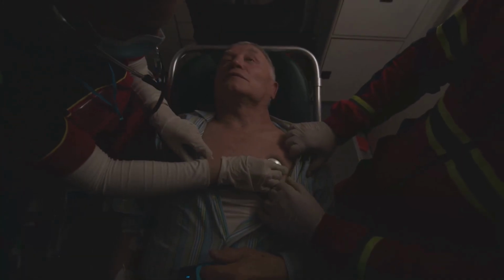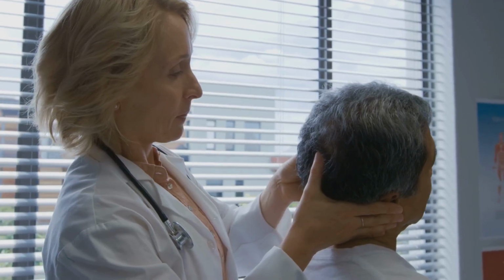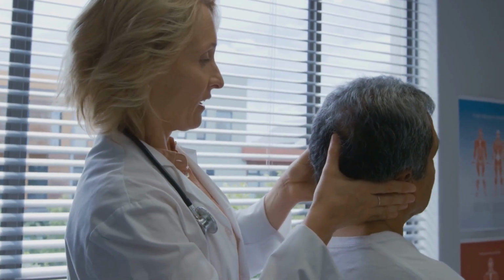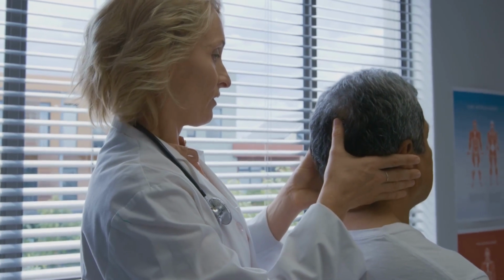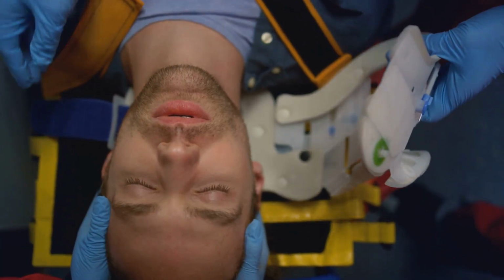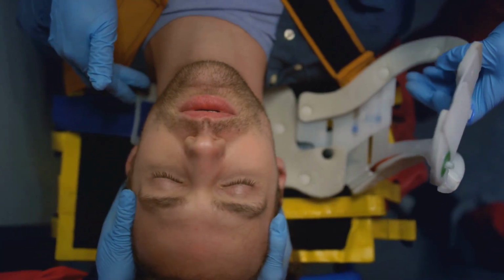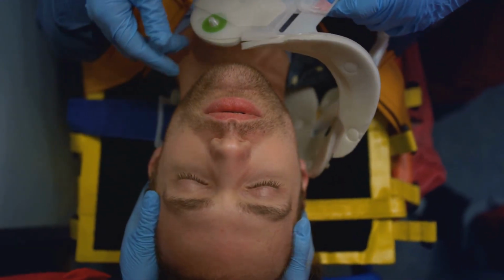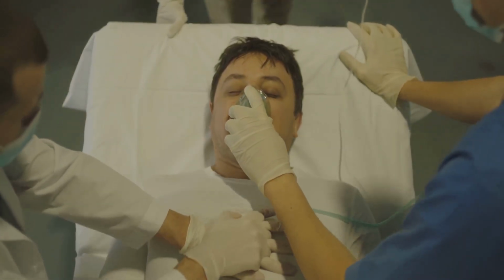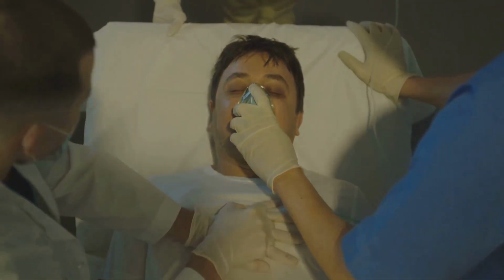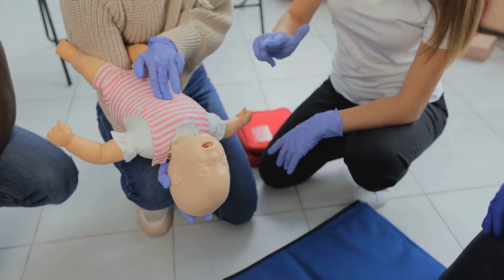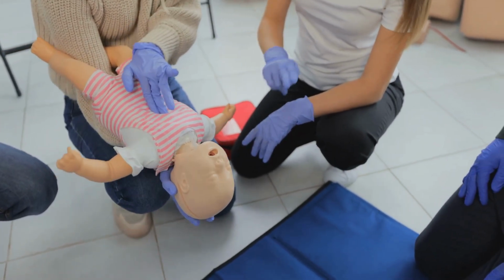If you identify an airway problem, your action must be immediate. If it's just the tongue falling back in an unconscious patient, perform a head tilt, chin lift. If there's a suspected neck or spinal injury, use the jaw thrust maneuver instead. If there is fluid or vomit, you may need to use suction to clear it. In an OSCE setting, you must verbalize these actions clearly.